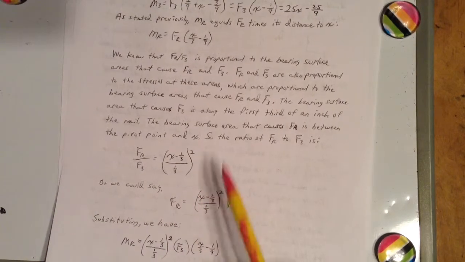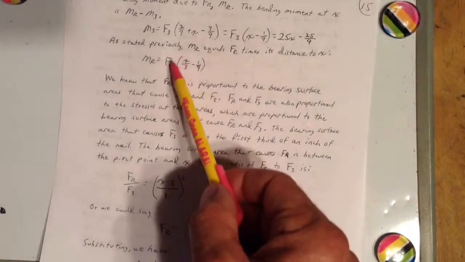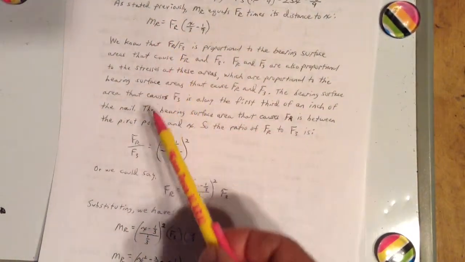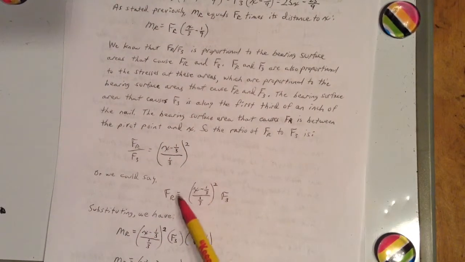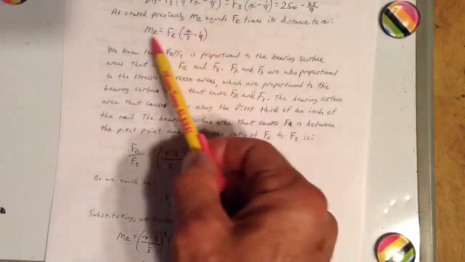So MR equals X minus a third over a third, all in parentheses squared, times F3, that's what FR is. And then X over a third minus a ninth, we get that from here. That's the rest of our equation.